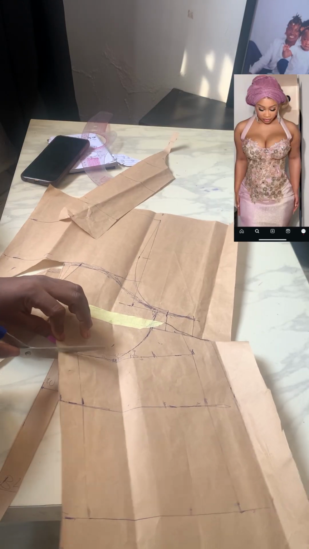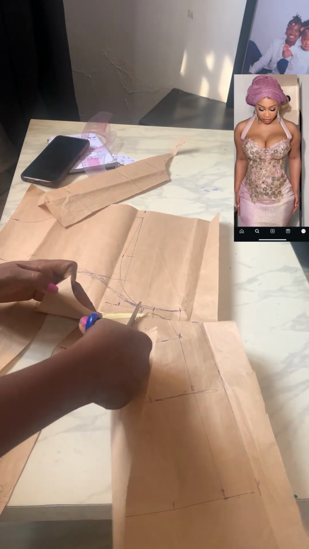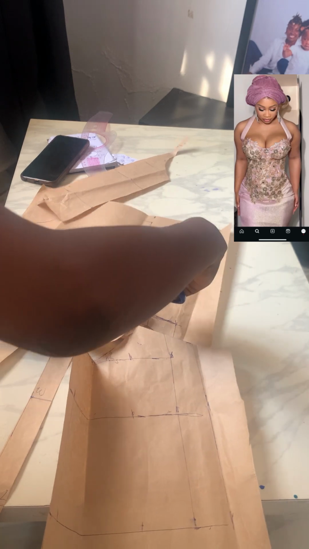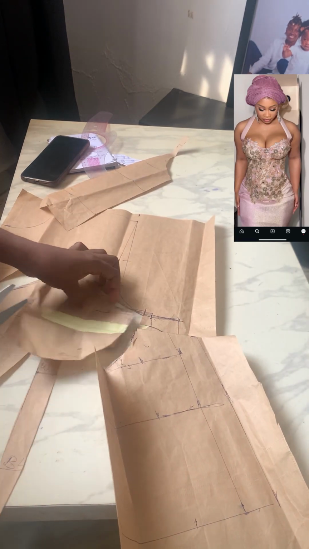Why are you putting it in your mouth? I put that up so you don't put it in your mouth. It's for daddy.